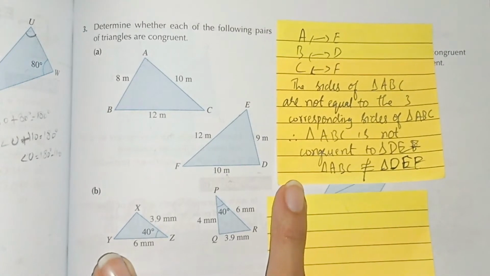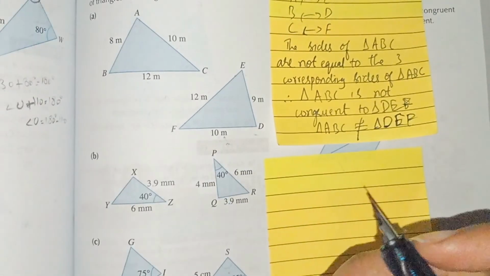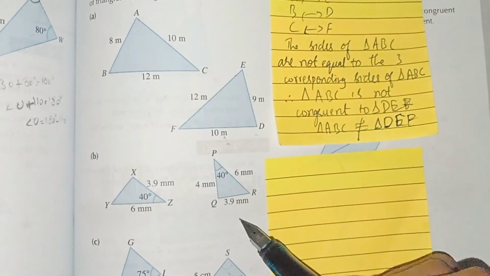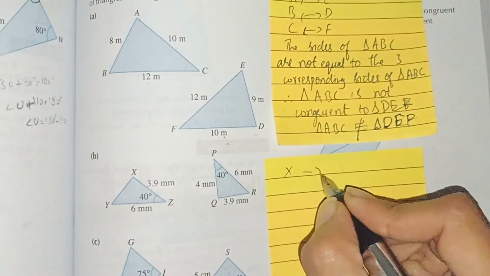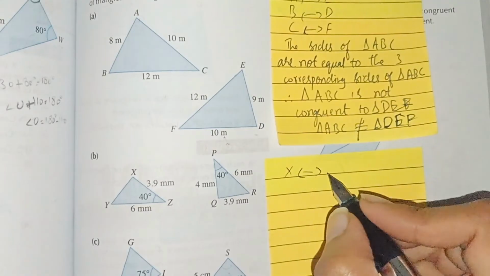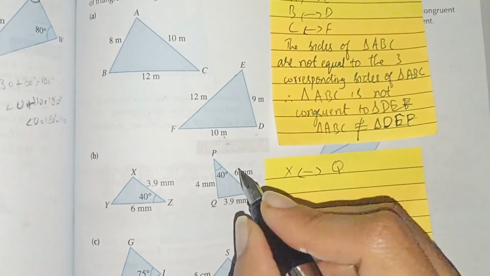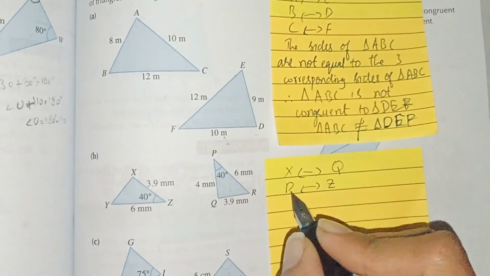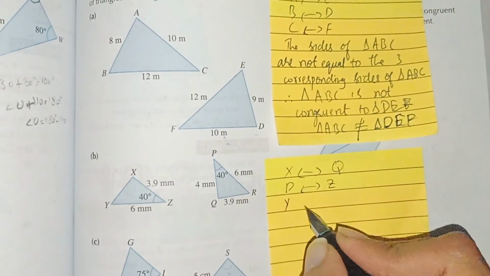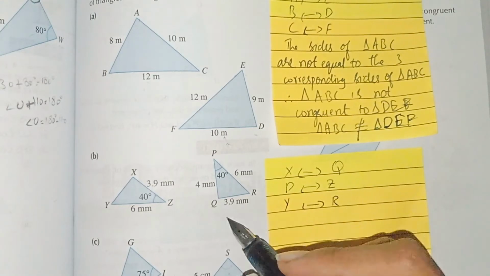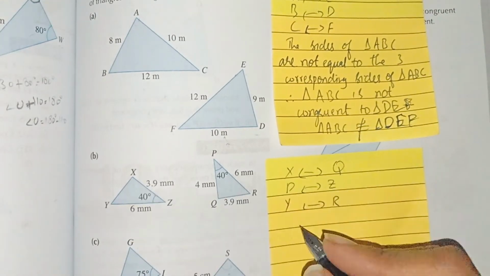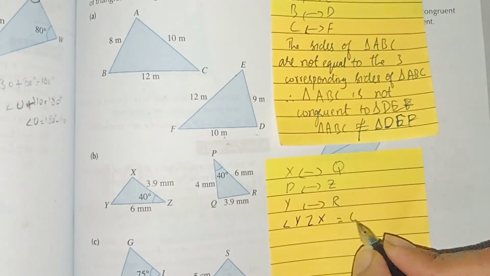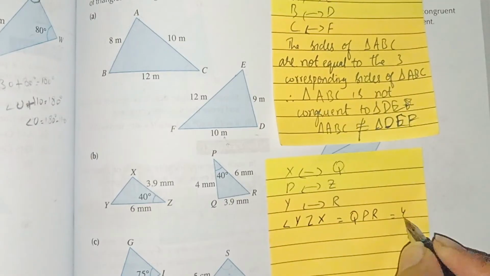And now students, that is part number 1. Now students, part number B. Part B is triangle XYZ and PQR. X is equivalent to Q and P is equivalent to Z and left Y is R. The angle XZY and QPR are equal to 40 degrees.